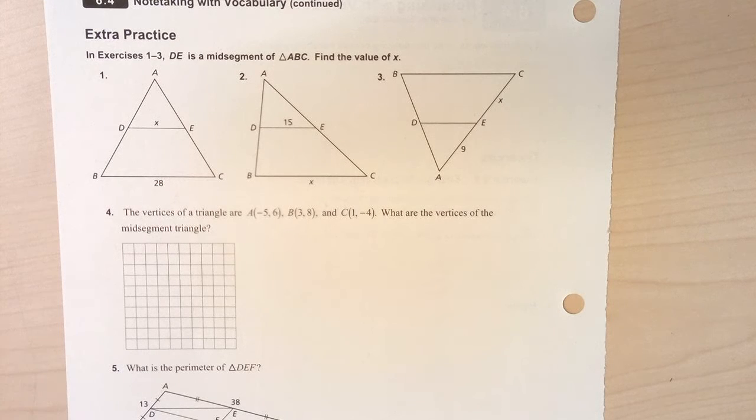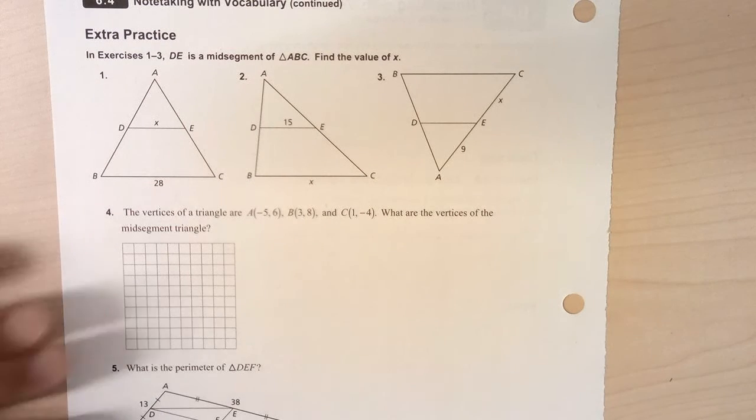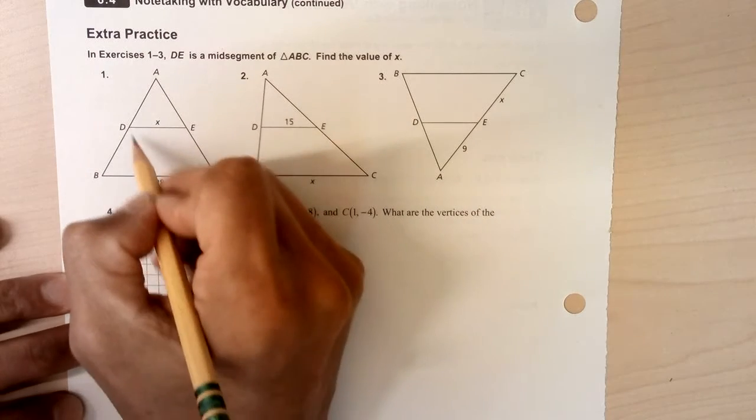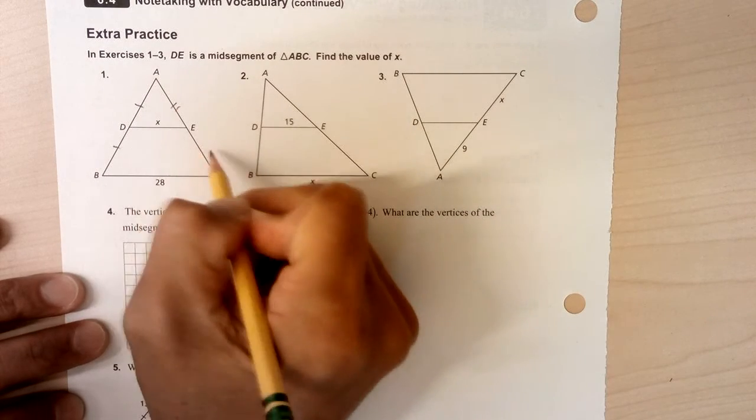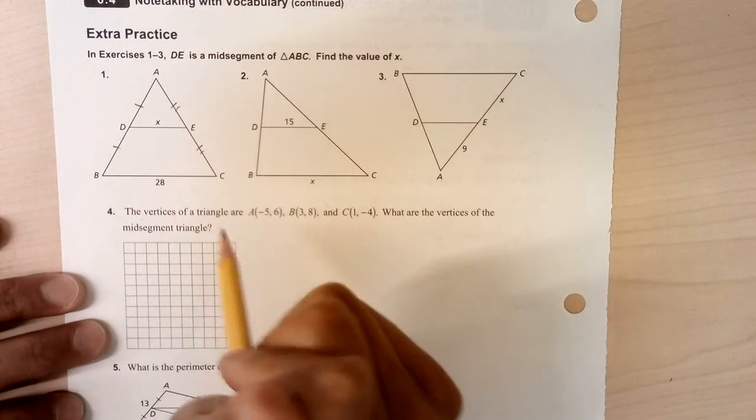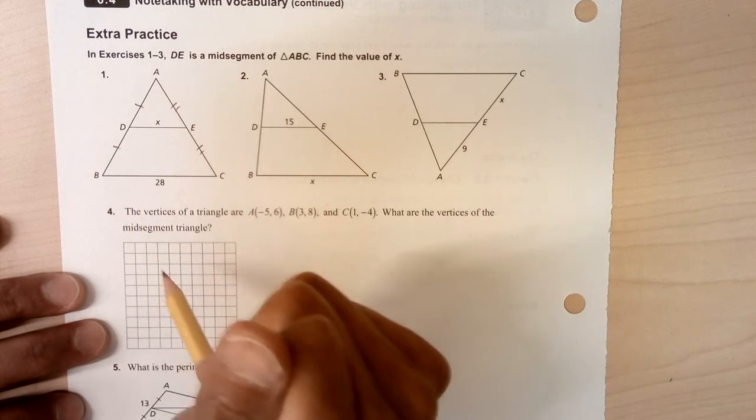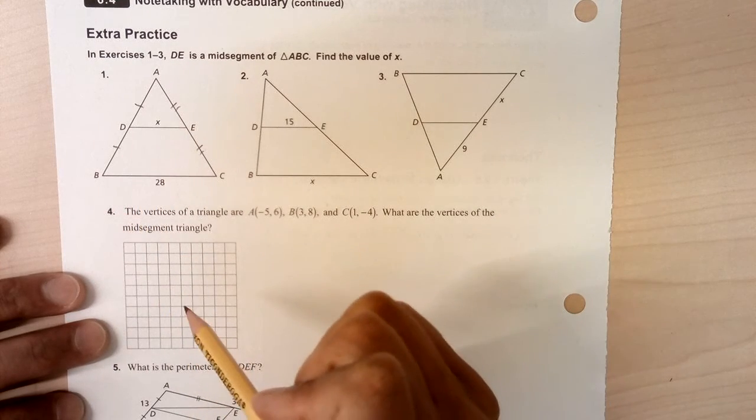Now taking a look at some examples using the triangle midsegment theorem. For the first few examples, it says DE is the midsegment of triangle ABC. You want to find the value of X. So DE is the midsegment of triangle ABC. That means in number 1, DA is congruent to DB and AE is congruent to EC.